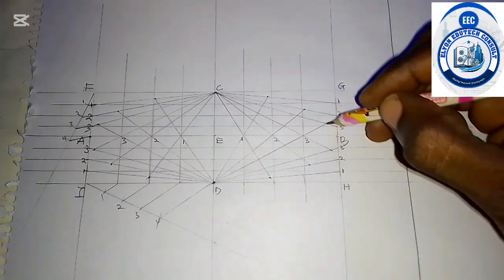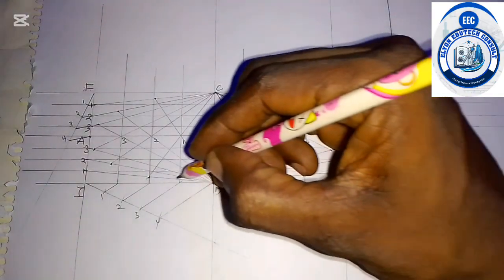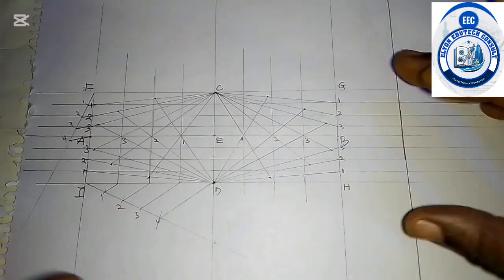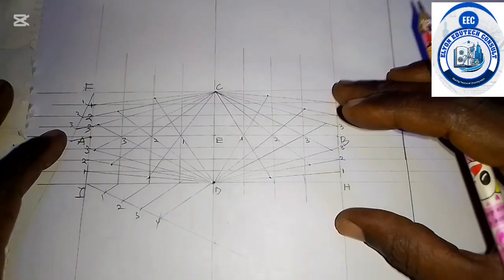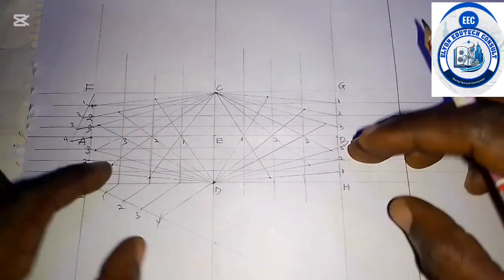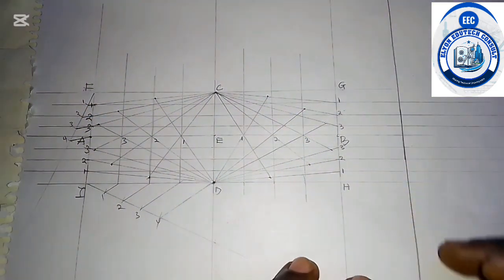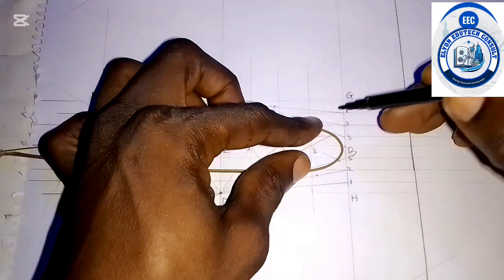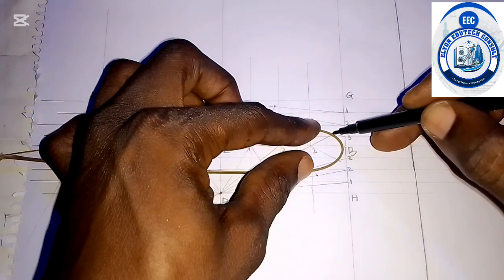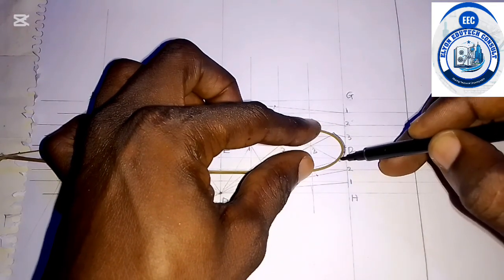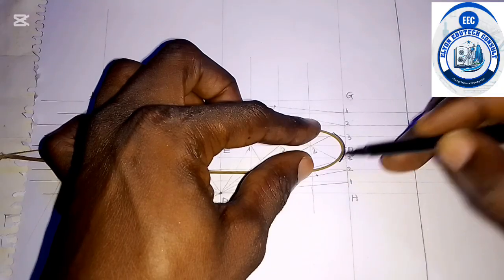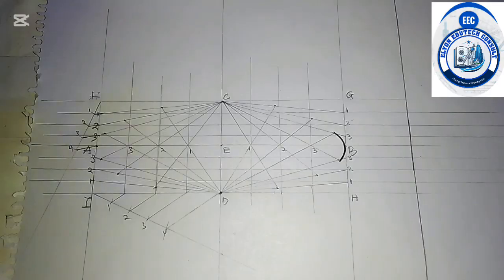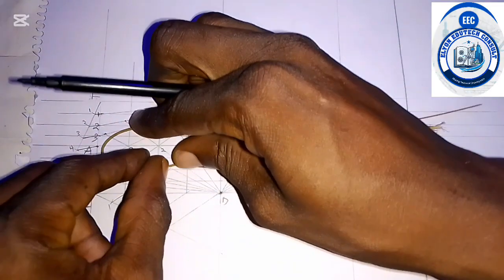So I'm going to be taking the French curve to connect this point. Okay, it is advisable you use the broom, okay, to get the point to make it faster. Okay, so I will take care of this turning point first this way. Okay, all right, so I'll go to the other side, do same.